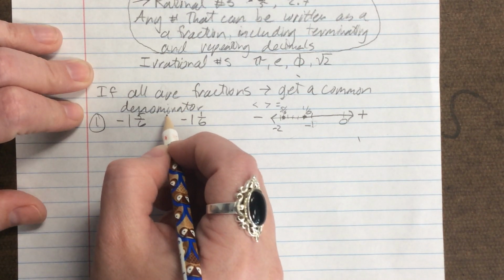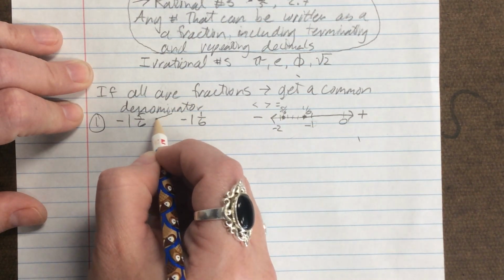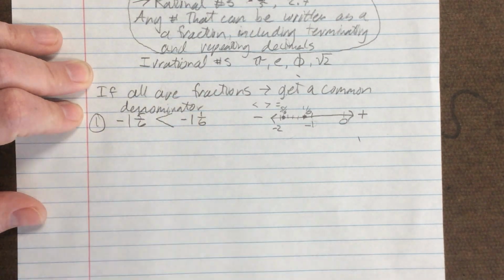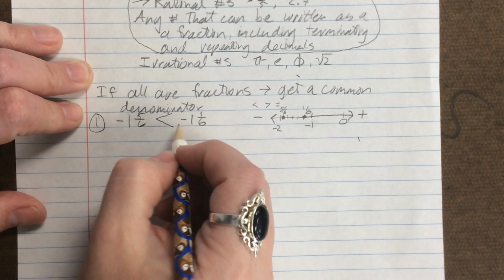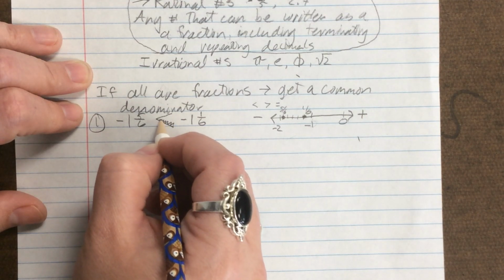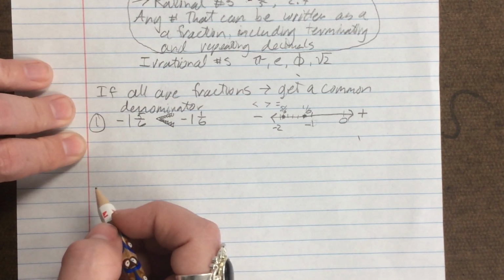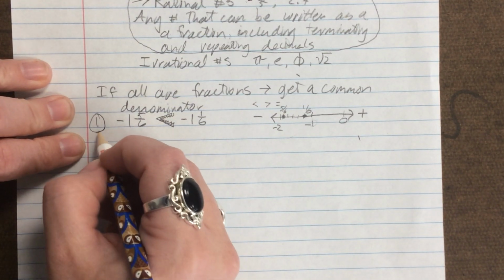And remember, with your greater than and less than symbols, you pretend it's an alligator mouth, and you want it to eat the bigger one. But remember, with negative numbers, it's backwards. Sometimes I like to draw the teeth. Alrighty, let's try this again.